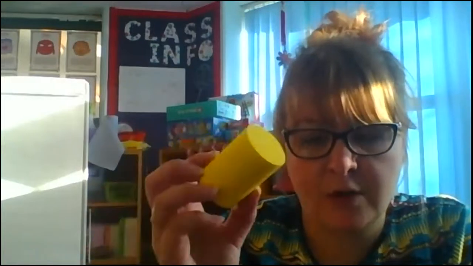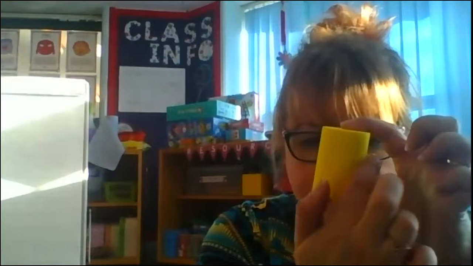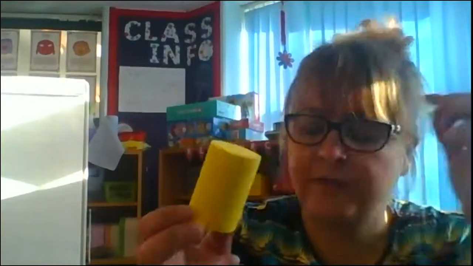Now these 3 shapes have got something in common. They've got this surface here. Notice I'm now calling it a surface, and this surface. That's because it's not a face. It's not made up of a face like this one. It is a curved surface. So a cone has got a curved surface. A sphere has got a curved surface. And a cylinder has got a curved surface. All right. So that's some different language there when you're talking about those.